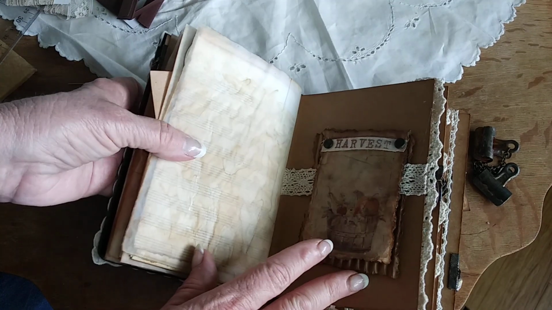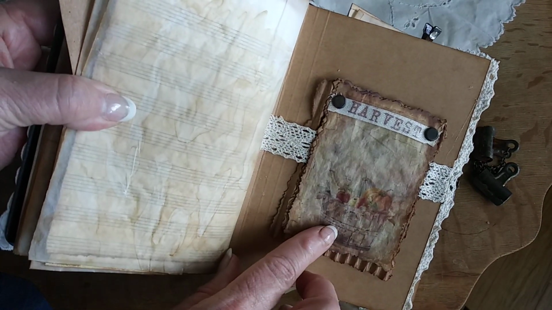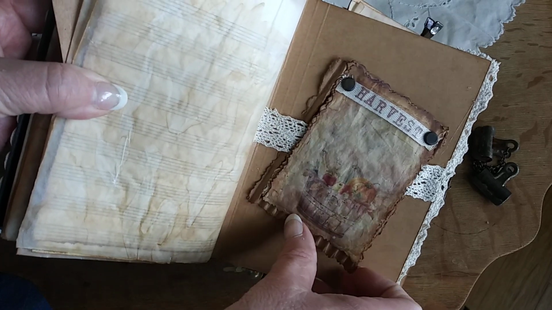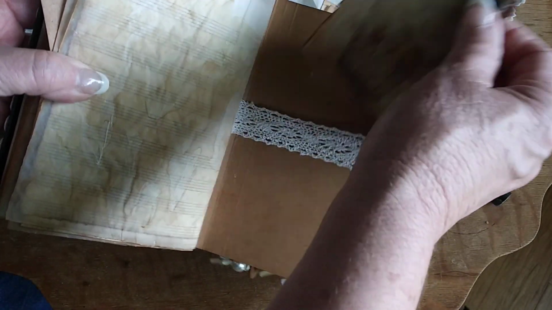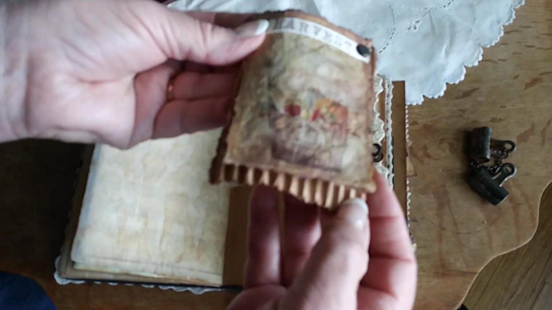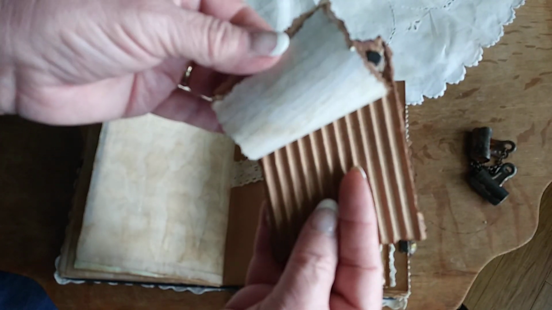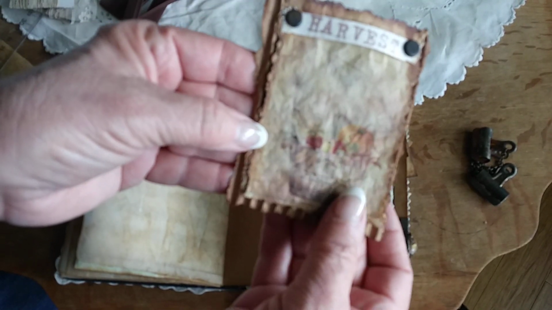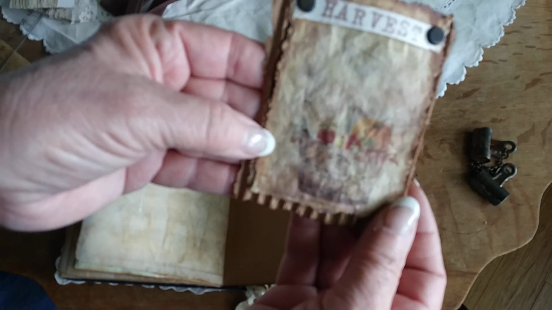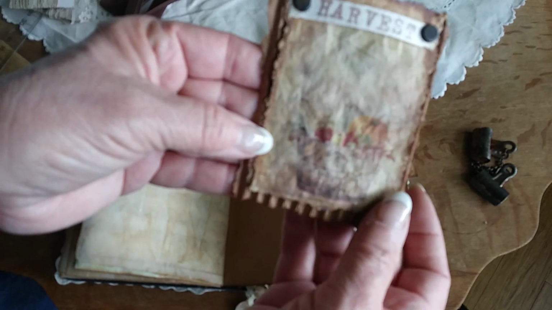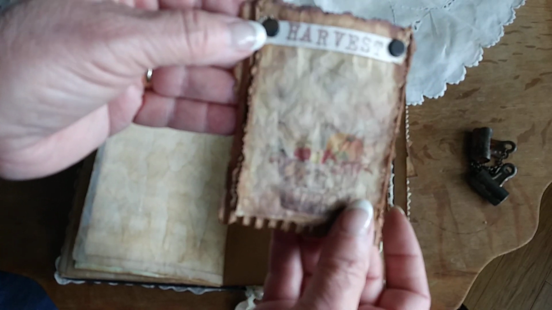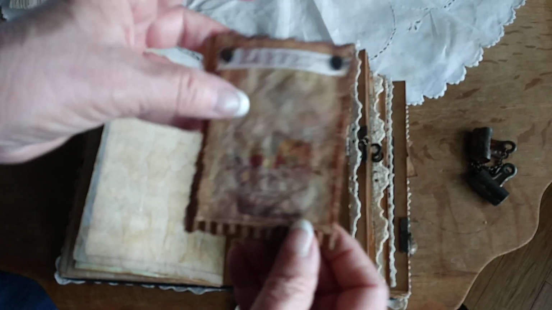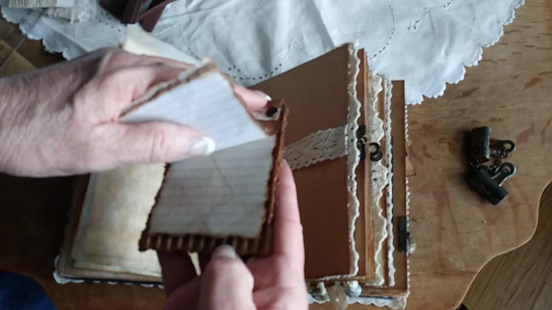So this was just an example from one of the Thanksgiving hojos. I had made this little insert, and it's just some corrugated cardboard, and then I added some blank paper, and then just an image that I again printed onto tracing paper, and then I added some brads, a little grosgrain ribbon with the word harvest, and it just makes a quick, cute little embellishment.